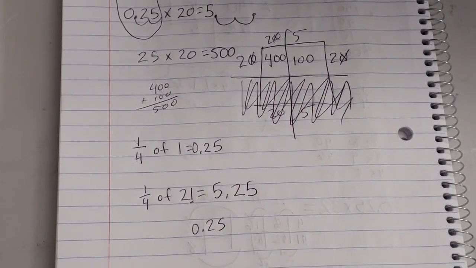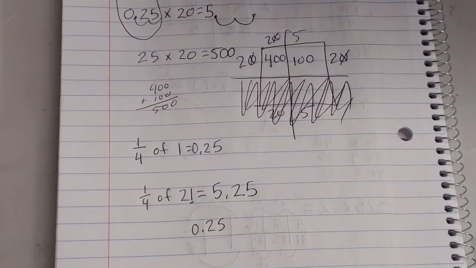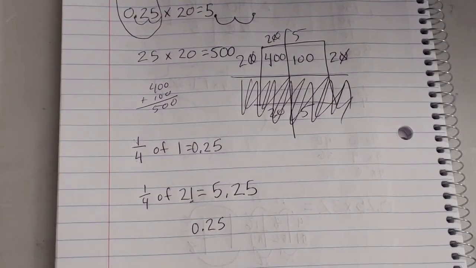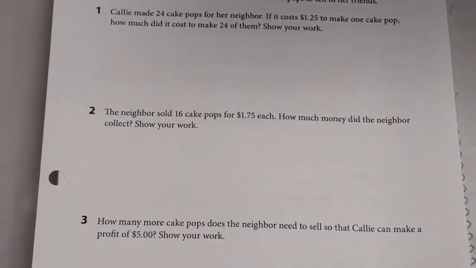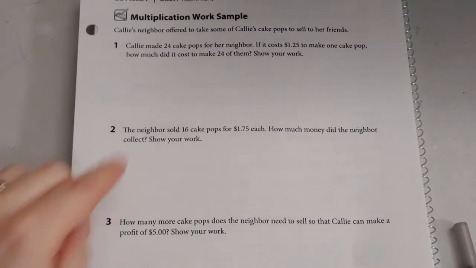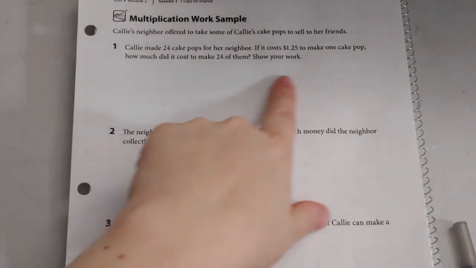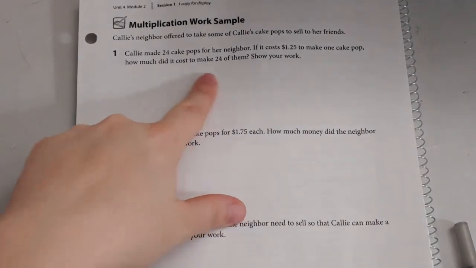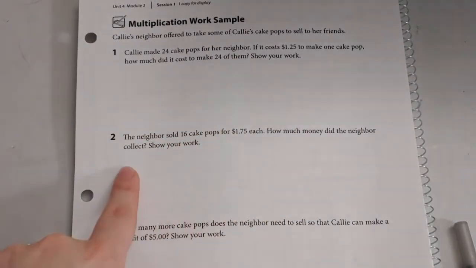Good work today. You are going to work on a work sample now. It's very similar to the work we did today and the work you did on your own yesterday. I'm going to show you here. Granted, yours is online, not on paper. But you have Callie again. She's making some cake pops. If each one costs $1.25, how much did it make to cost 24 of them?